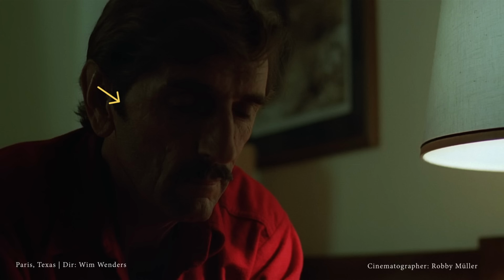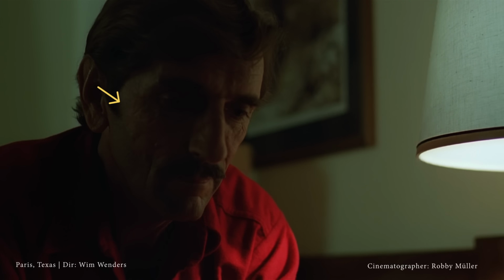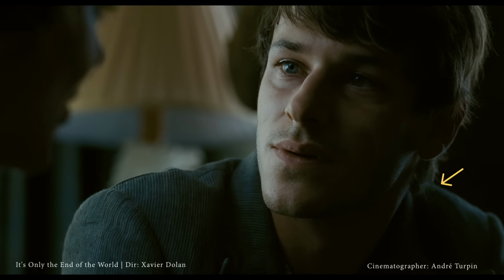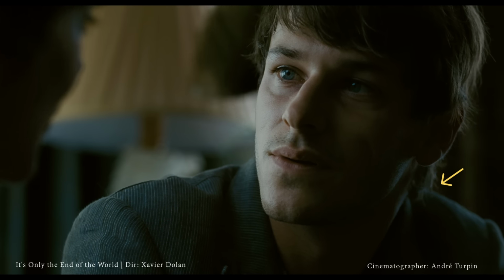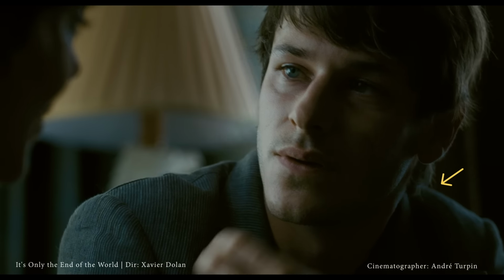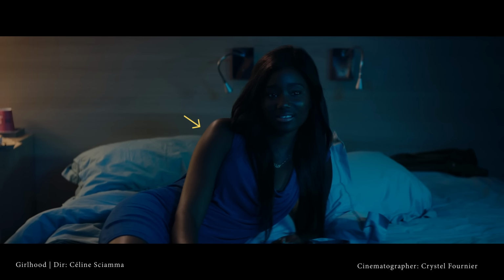It's a wonderful way to create more depth to your image, as it creates yet another layer of alternation between light and shadow and helps separate your subject from the background, as you can see in this example.